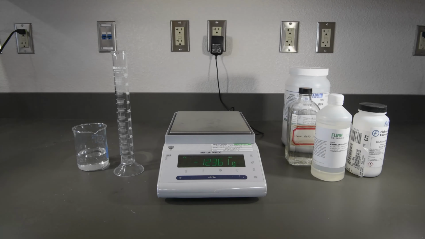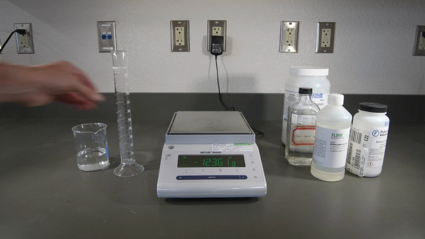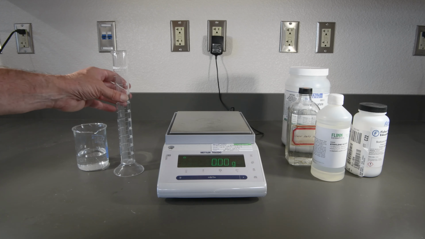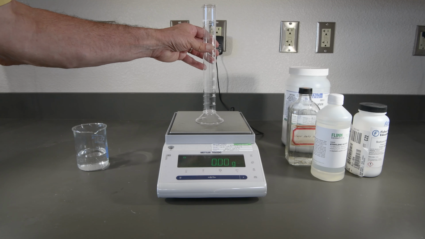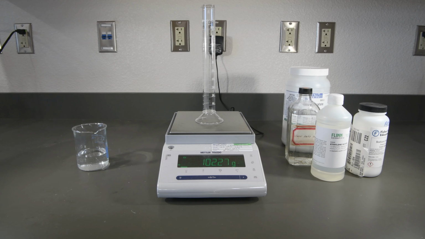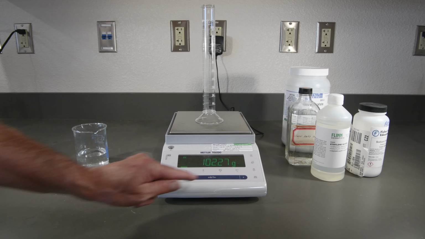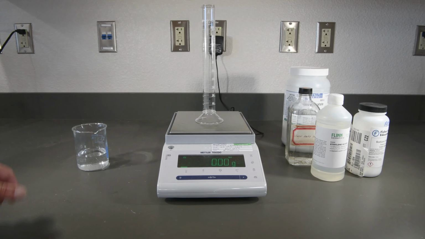Now we need to measure the mass and volume of each of the 16 solutions. So we'll start out with a clean, dry 100 ml graduated cylinder. And then again, to make things simple, let's just tare that.